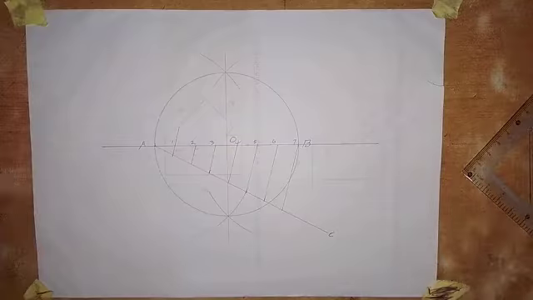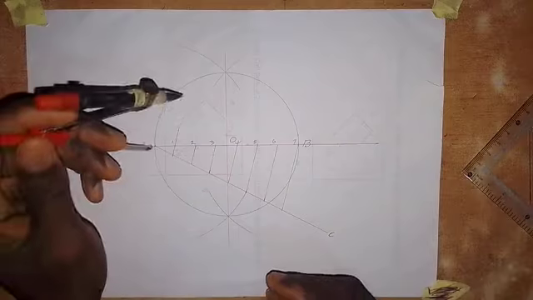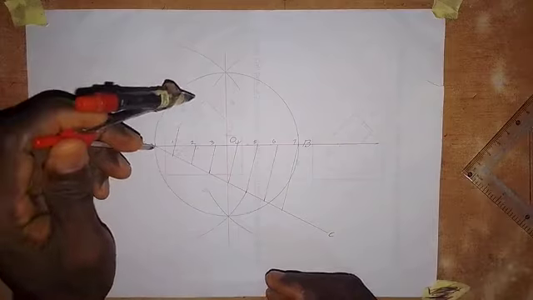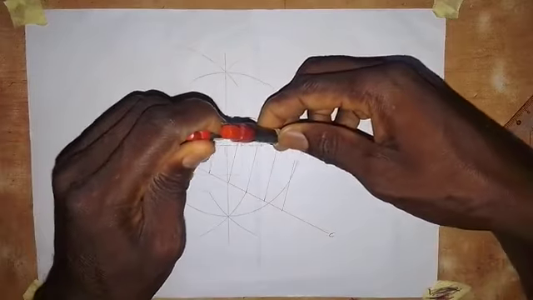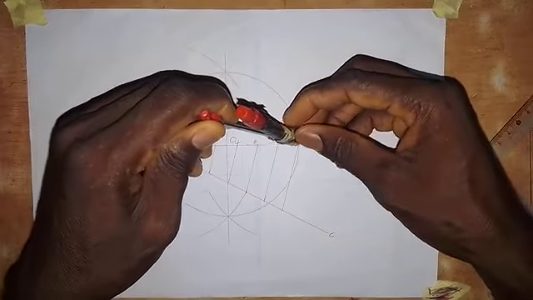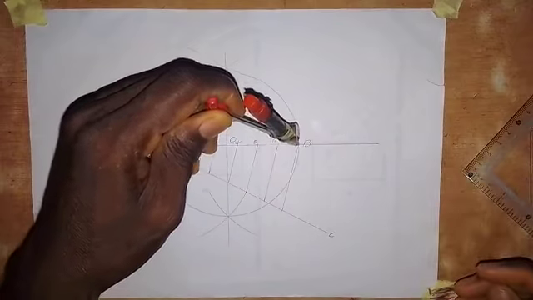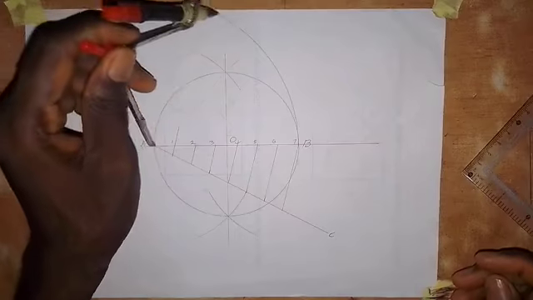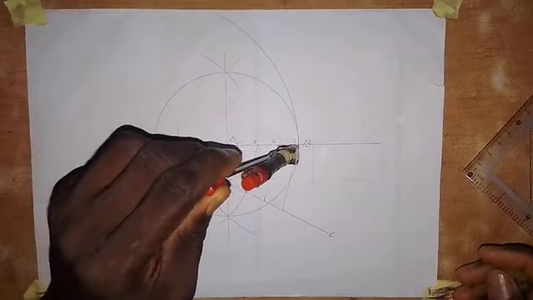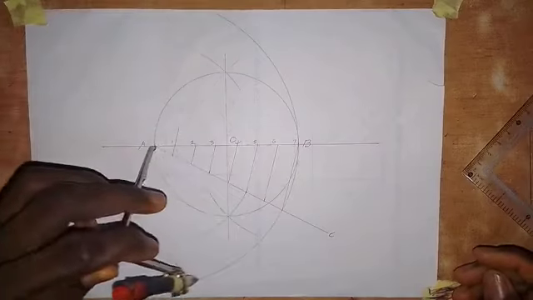All right, the next thing that we are going to do now is that we take the compass, put the pinpoint of the compass here at point A, and extend the pen point to point B here like this. Then you draw an arc that goes up like this, and also draw an arc that goes down like this.